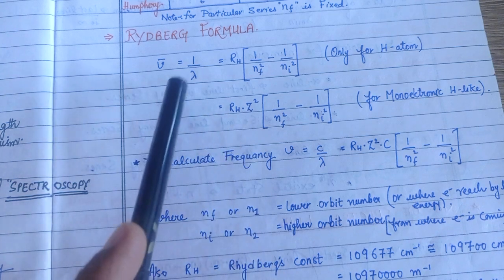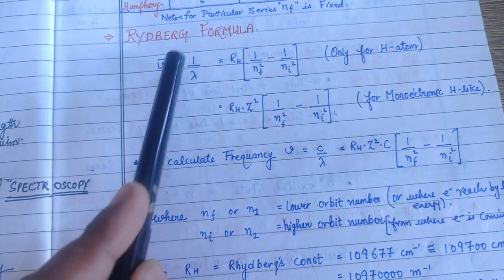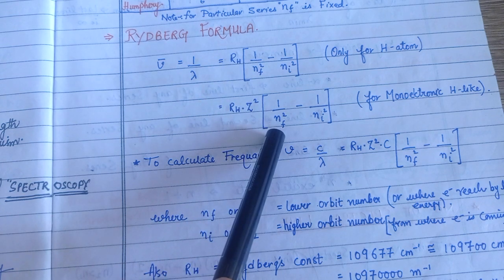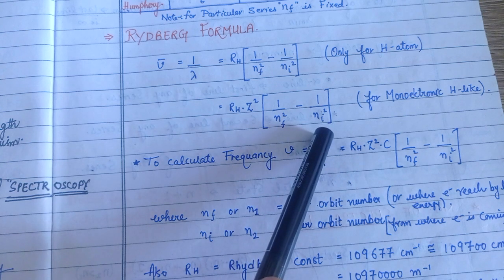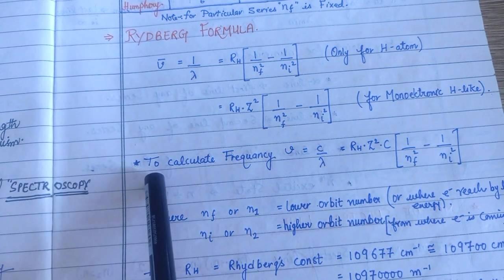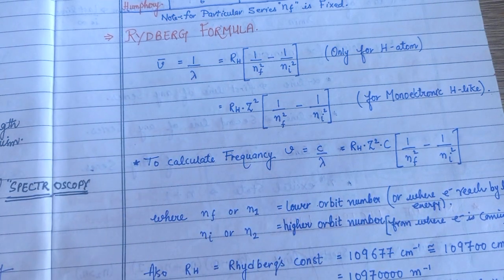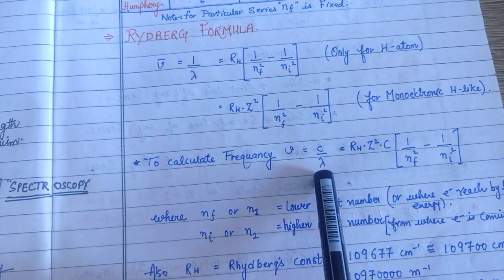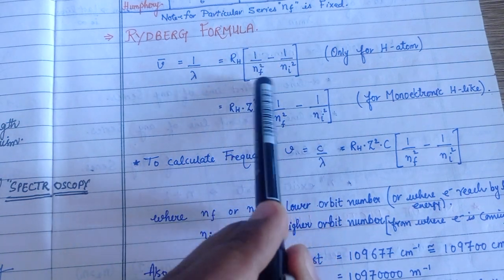In order to calculate the wave number, or the reciprocal of wavelength, we can use these two formulas by putting in the corresponding values of Nf, the final, and Ni, the initial energy level. Hope it is clear to all of you. Now to calculate the frequency, you know that frequency is equal to c by lambda, and 1 upon lambda, the formula is this.